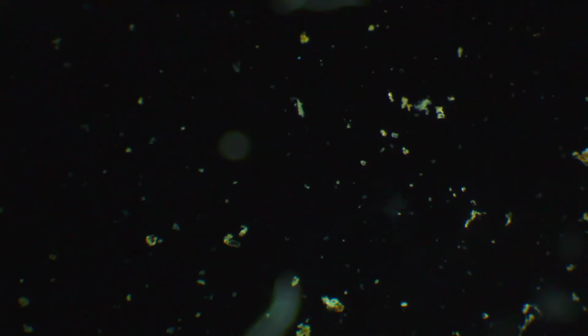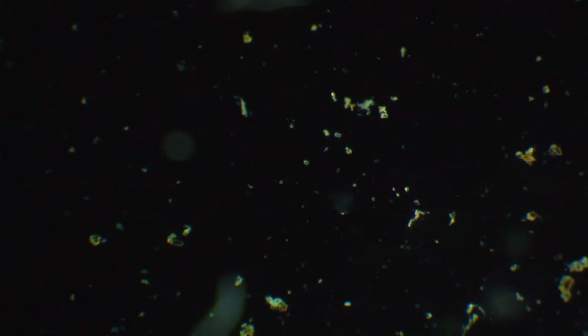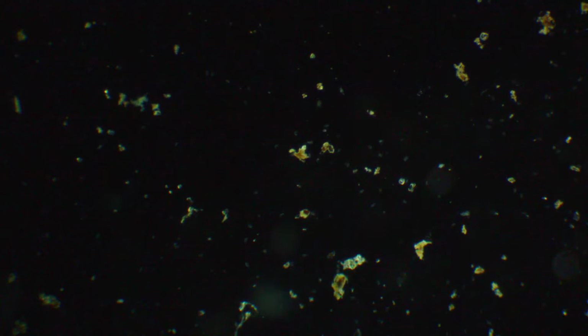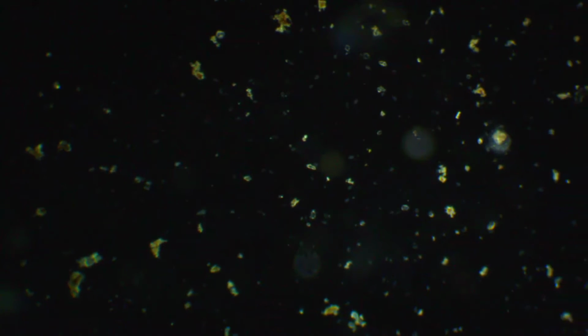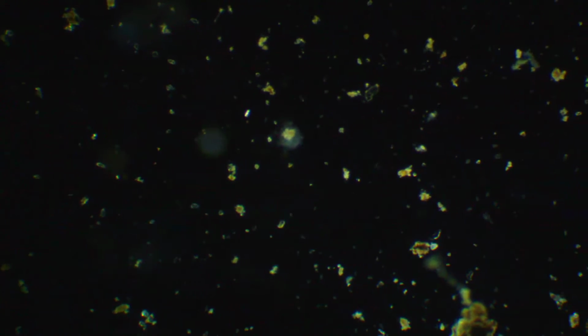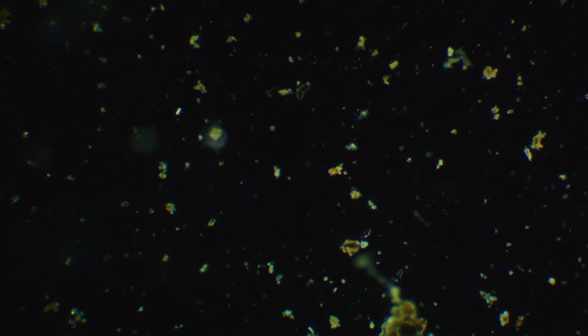There we go. Now I see some swimming things. There's all these little guys in here. Oh, look, there's a dead thing right there. I see a dead thing. Oh, yeah, and all these little guys in here. I mean, this one is very active.